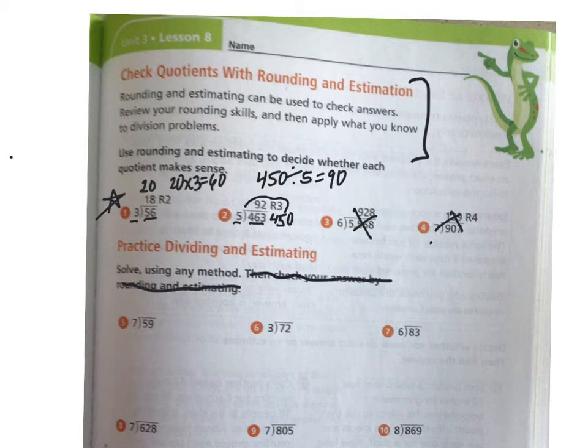I want you to look back at number 1 at this one right here. So let's say I'm all done solving my problem and my answer is 18 remainder 2. In order to check to see if that is right, I can take the 3 and the 18 and I can multiply them.